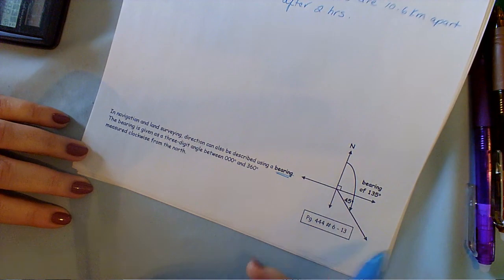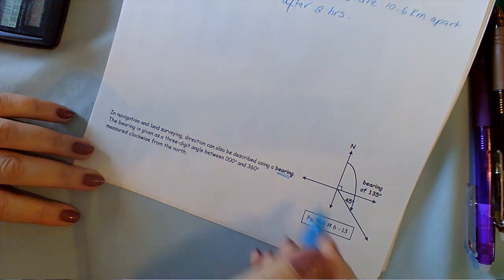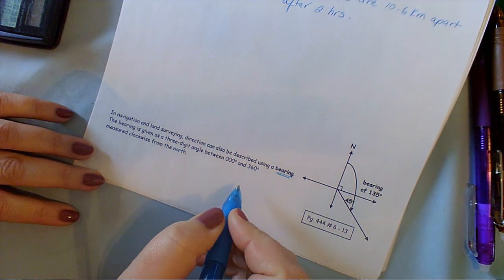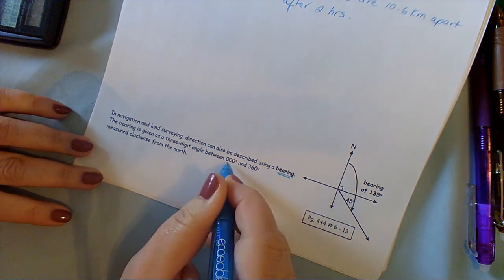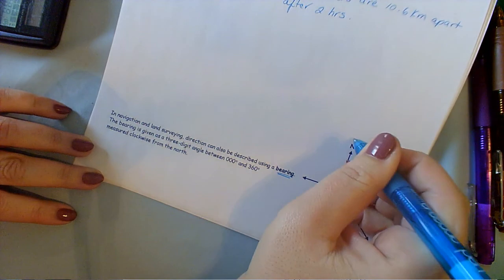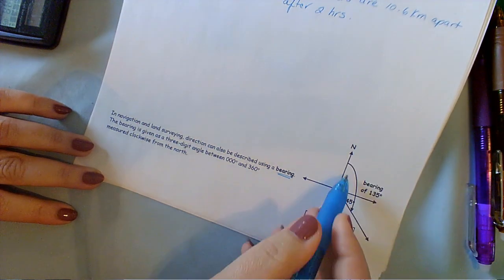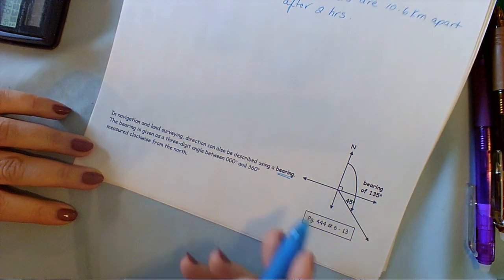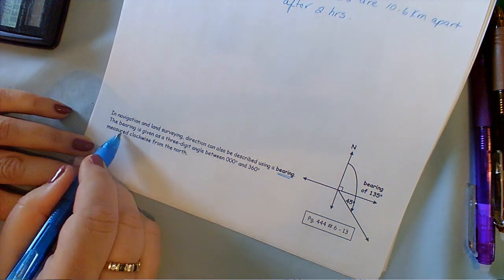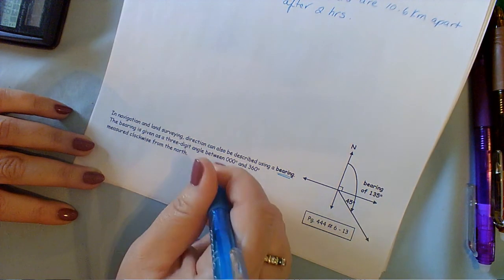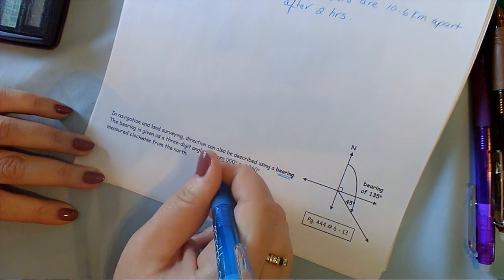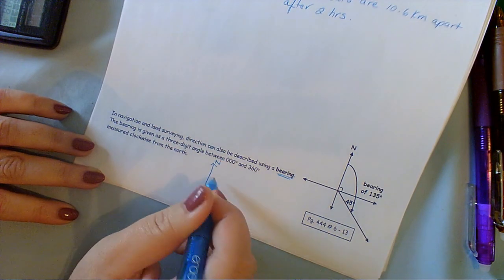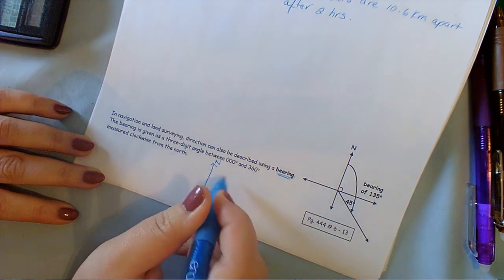Again, it's north, south, east, west. But what happens is you're given a 3-digit code, and pilots use this. So you can be at 000, all the way up to the full circle, which is 360 degrees. It's measured clockwise from north. So it's like the 12 o'clock on a clock. So we have north, and you go a certain amount of degrees.